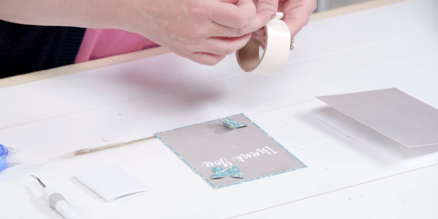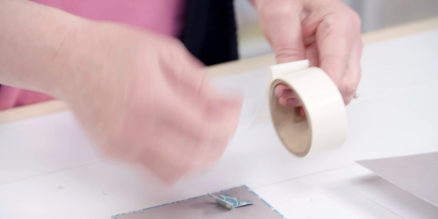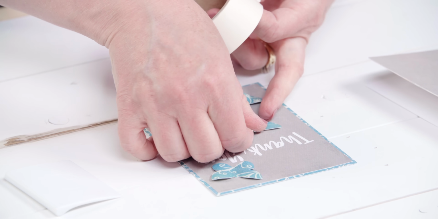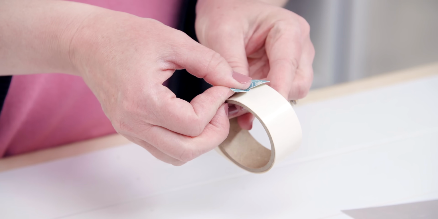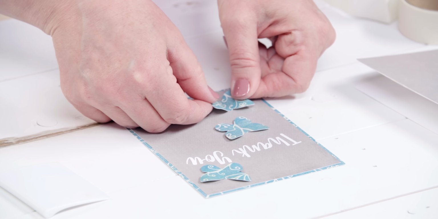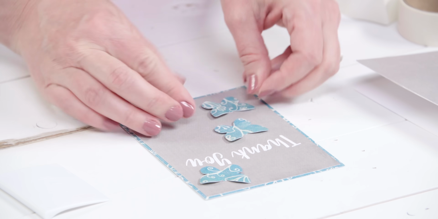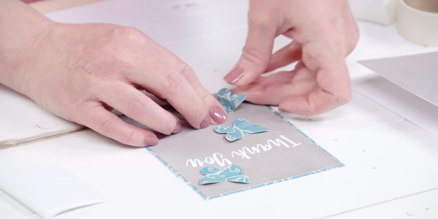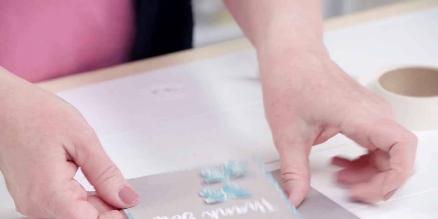Just put those at a little bit of an angle. And once they're on there, you can continue to curl and shape them just a little bit if you need to. And so that part of the card is ready.